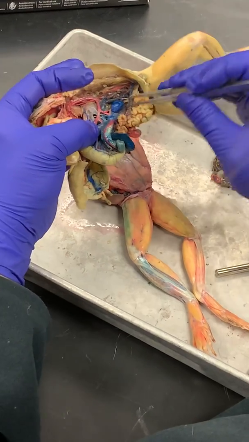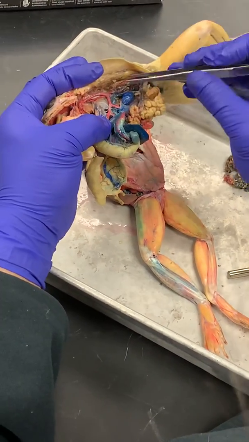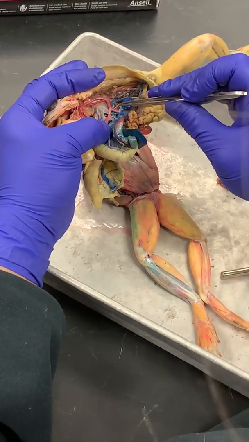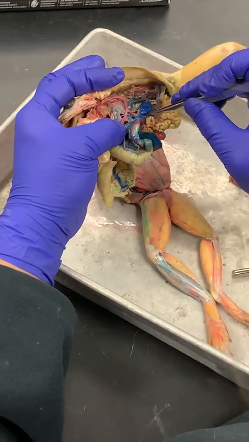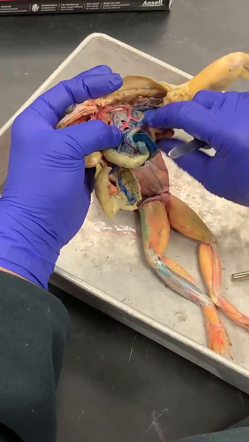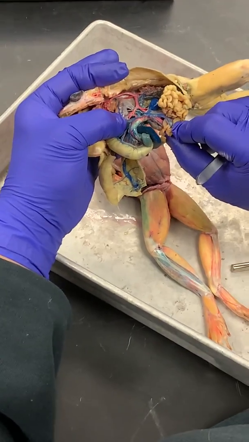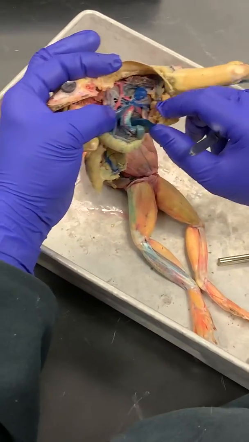Look, so here's your spleen. See this pink artery here? This is a splenic artery. The mesenteric artery, if we follow it, continues into the jejunal ileum where the mesentery proper is. Okay?